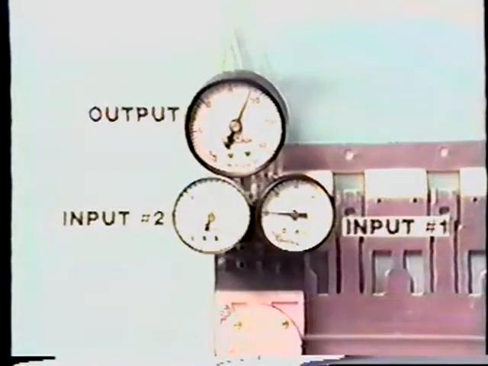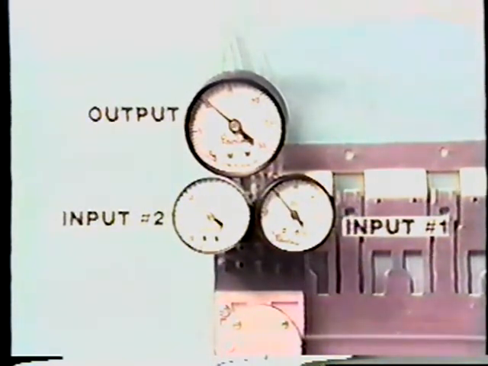Note the output pressure on this demonstration unit. The output pressure is tracking the input at port S2 because it's higher than the input at the S1 port. Watch the branch line pressure as the input pressure on port S1 is raised above the pressure on S2. Now the output pressure is tracking the S1 port.